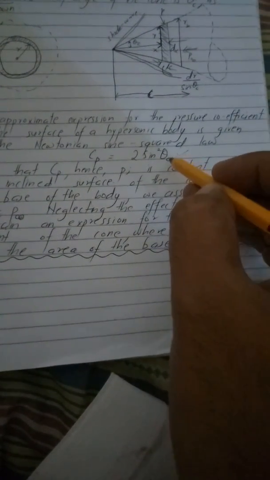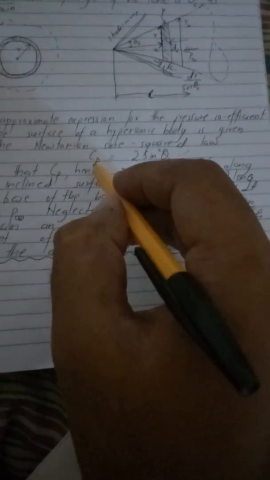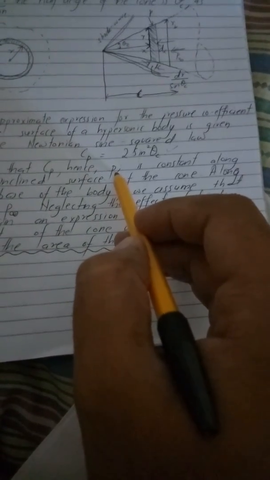This is all about the cone, and the deflection angle of the cone is represented by Cp equals 2 sine squared theta c. We're going to prove later in our video how we solve this Newtonian sine squared law. Note that Cp, hence p, the pressure, is constant along the inclined surface of the cone, which is this one.